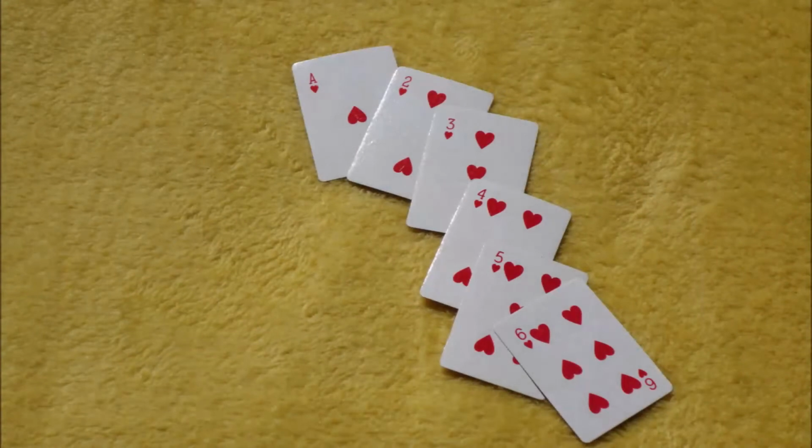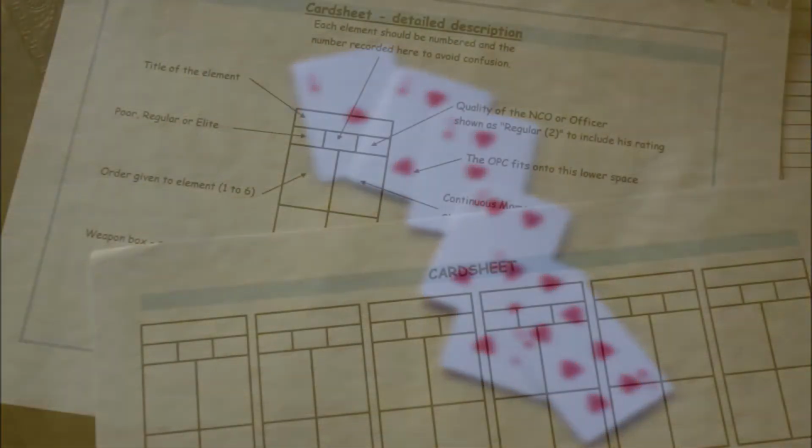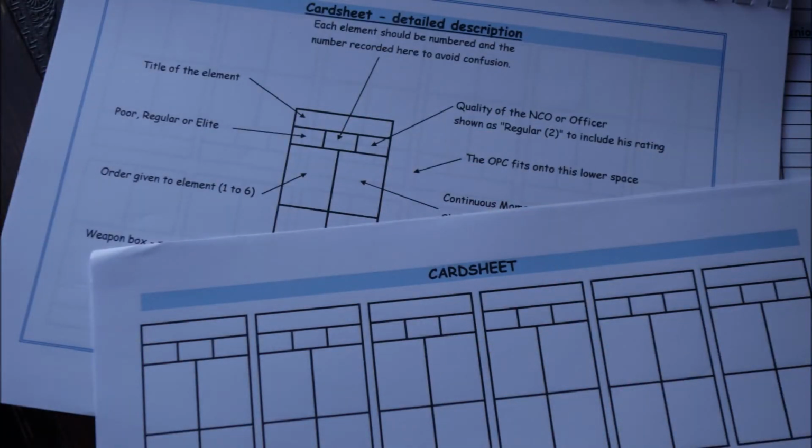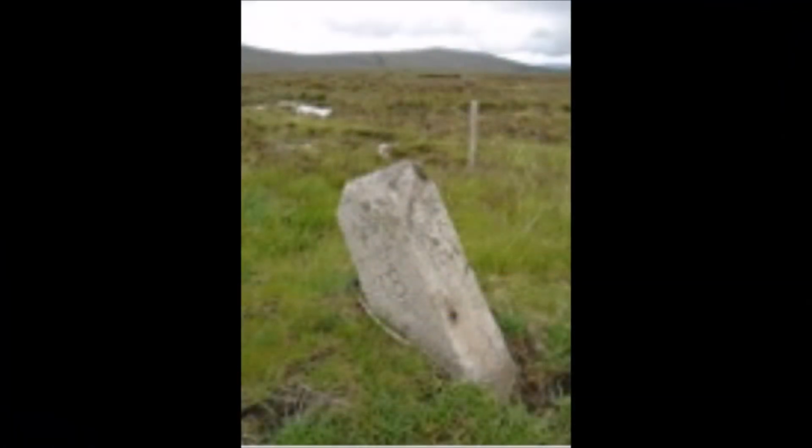He will add an order priority card into the pack for them. They have an order sheet and all the other bits and pieces completed on the sheet, so he knows what they're doing. And of course he gains the benefit of their continuous momentum score. So now he adds up his continuous momentum scores.